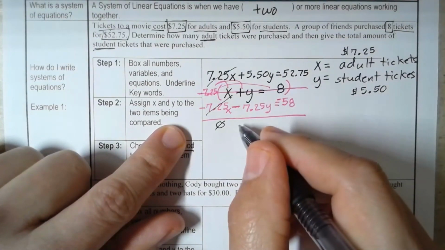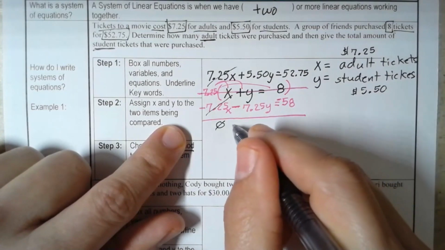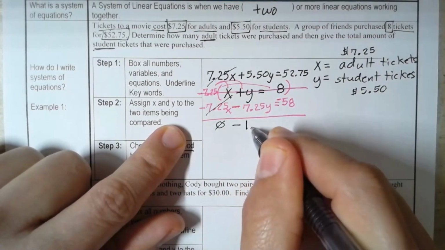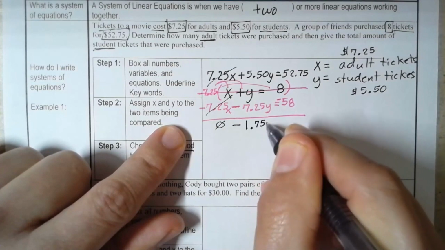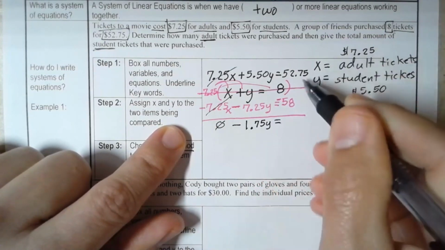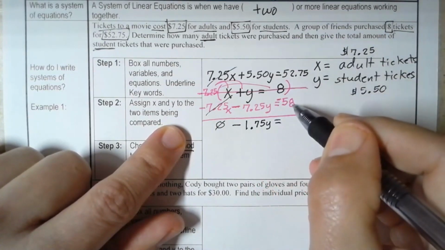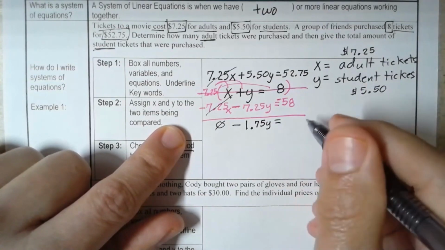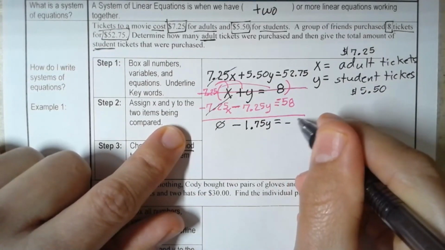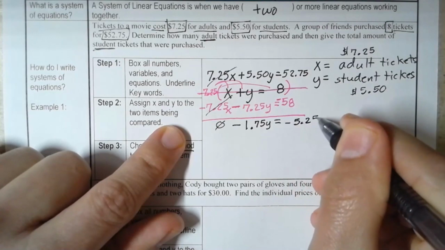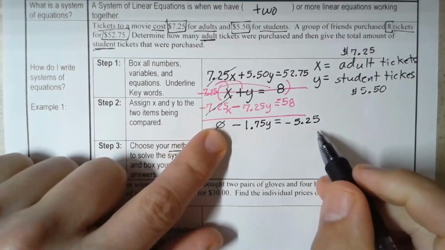That's going to actually give me a negative 1.75y. And then if I say 52.75 minus 58, that's going to leave me with negative $5.25. Okay, so we're almost done.